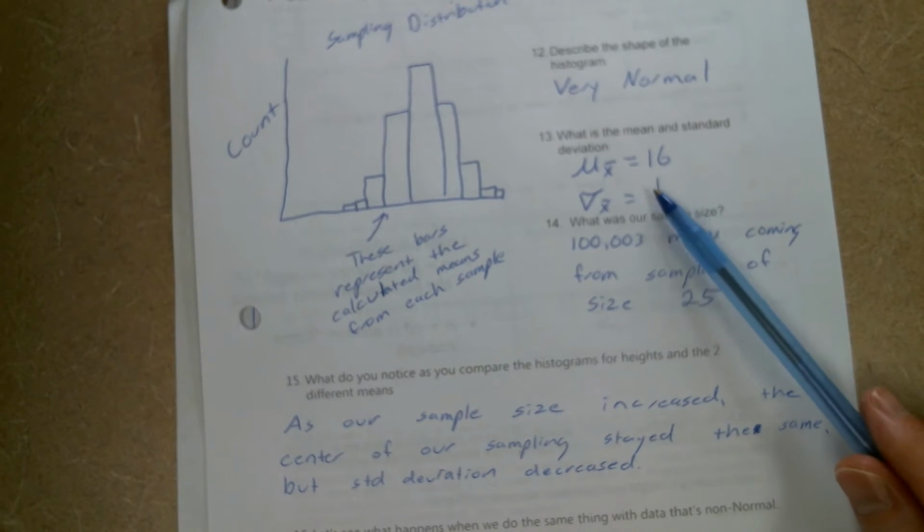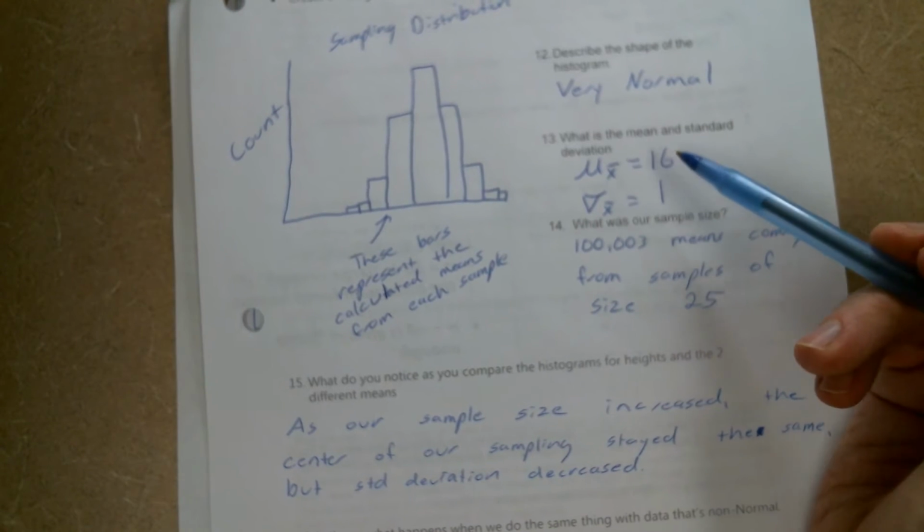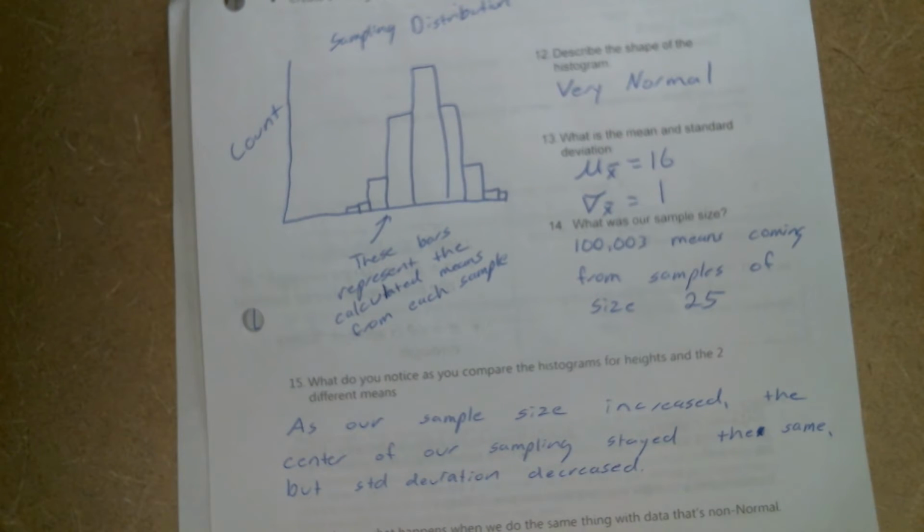The larger the sample, the closer we're going to be on average to the right value. The smaller our sample, the further away we'll be on average. But either way, we are averaging out to the right value. All right, next, let's see what happens when we do the same thing with data that's not normal.